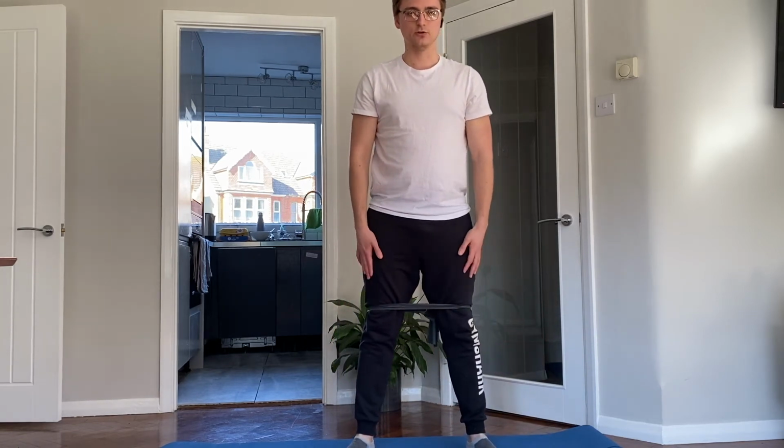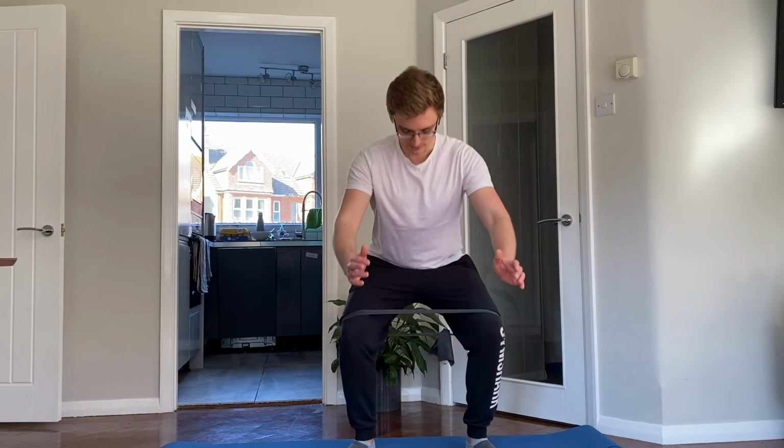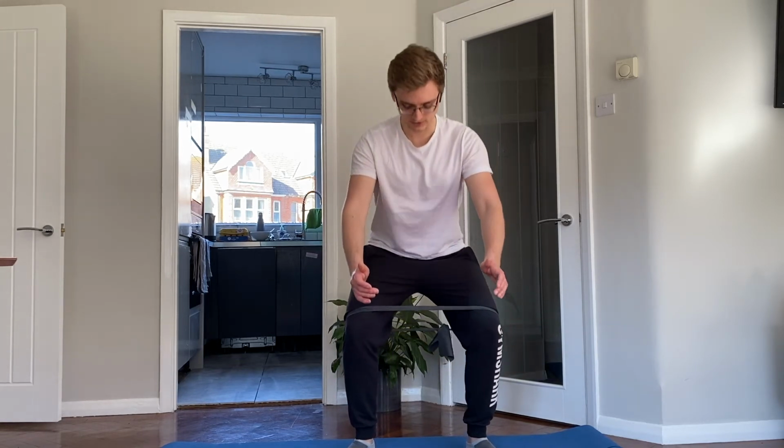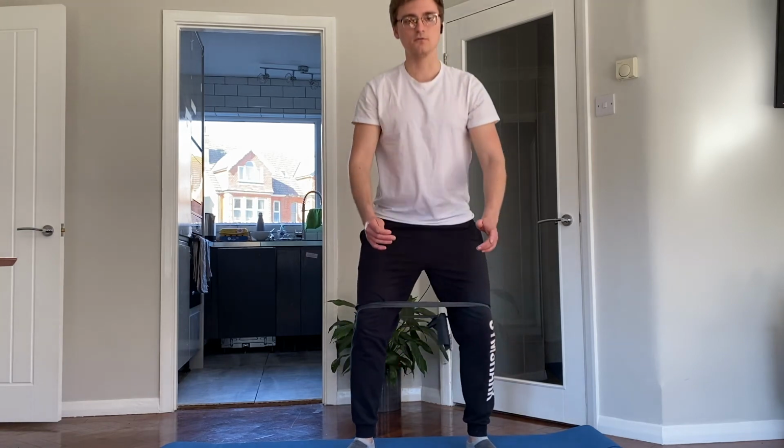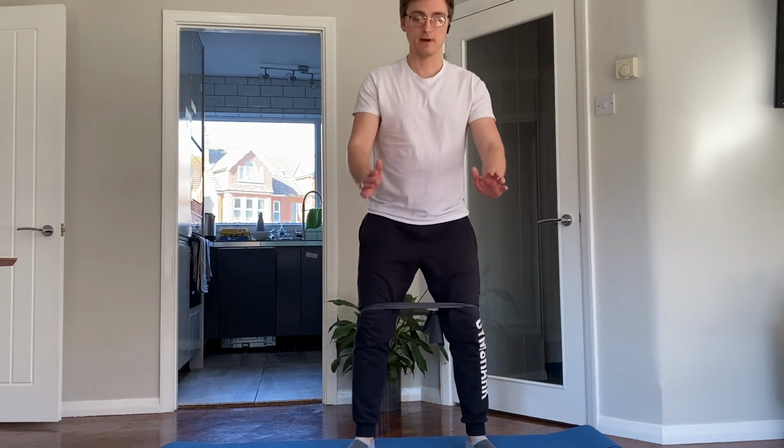Try to make sure you're pushing out against that band. Make sure that the band doesn't pull your knees together. Okay. So you can do this, if you're not feeling very confident, with a chair behind you, and sit back down into the chair and then stand up from the chair.